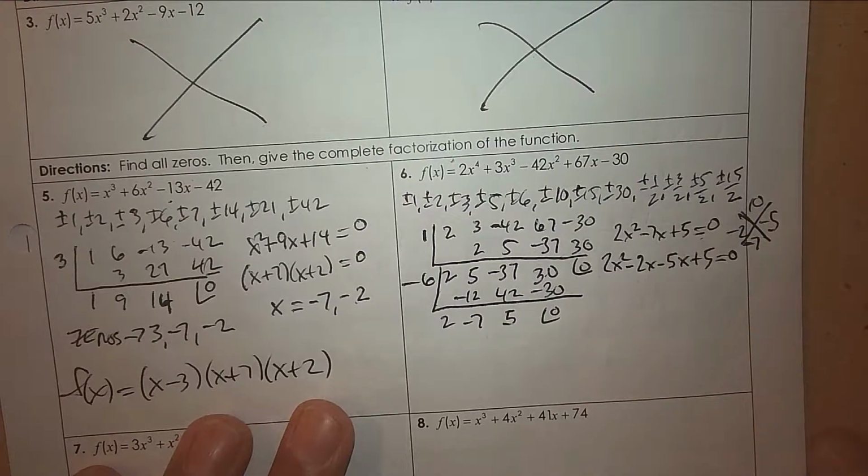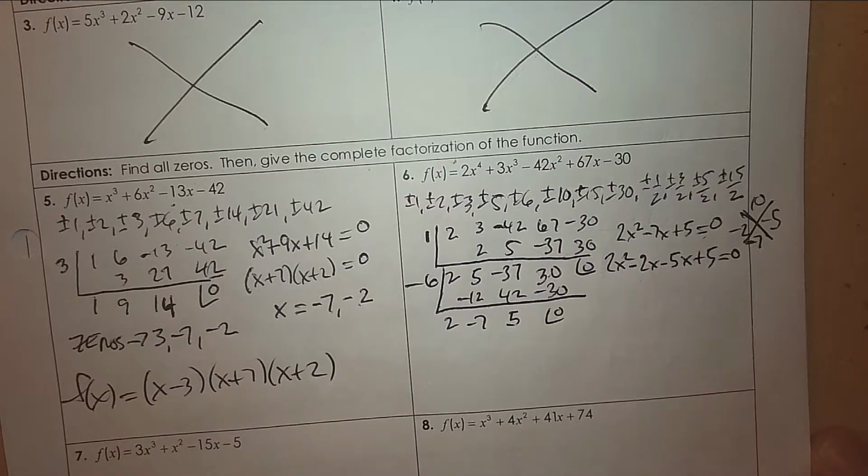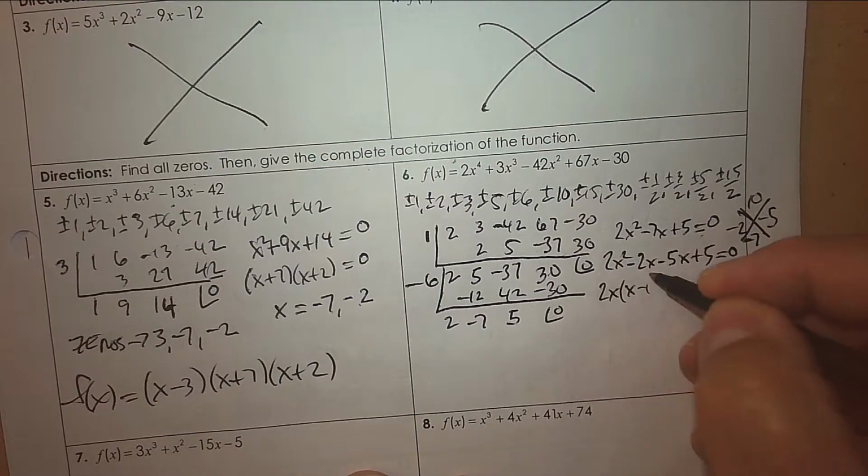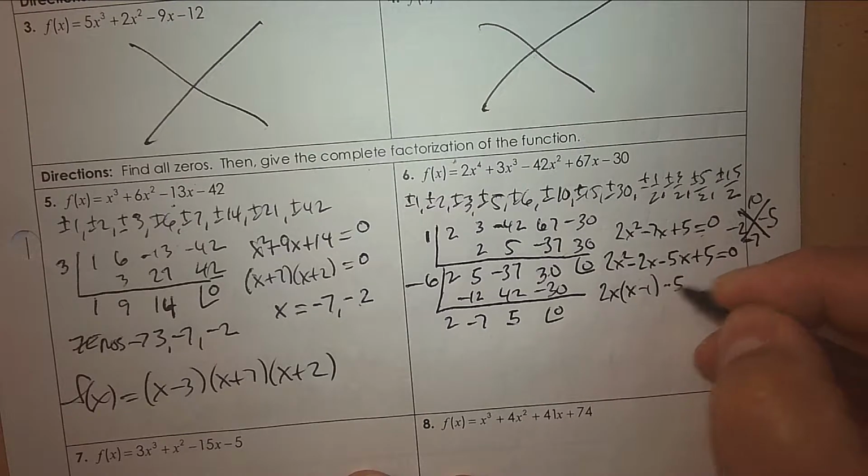So take out the negative 7x and put in negative 2x and negative 5x. Then I'm going to factor out 2x and factor out negative 5.